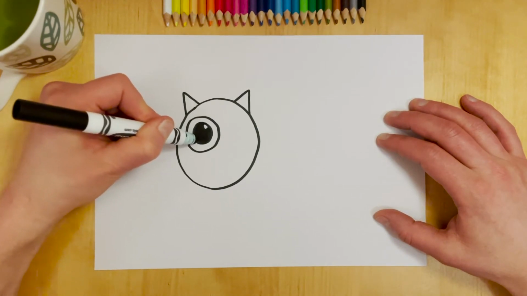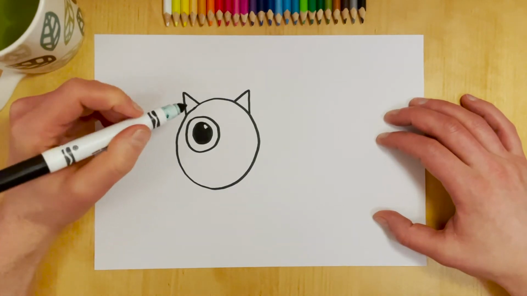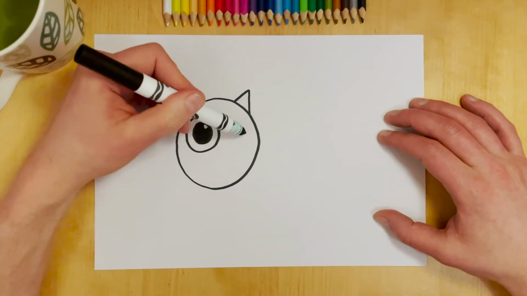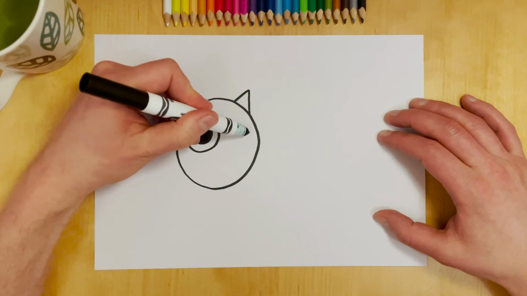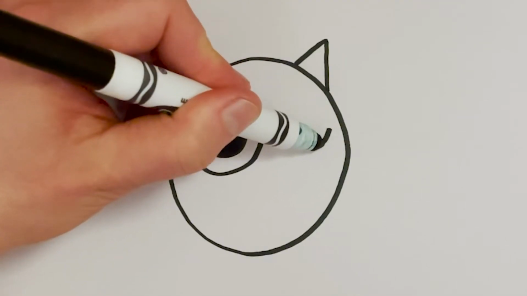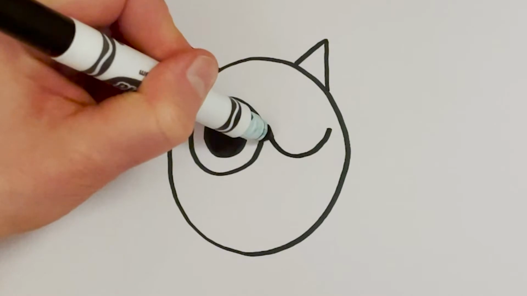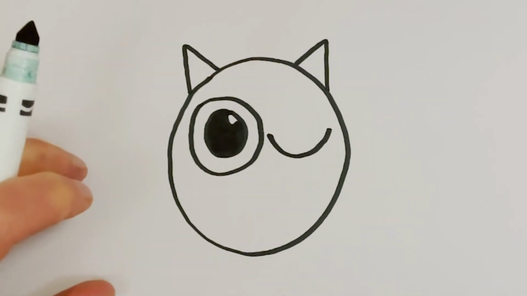Okay. Now we move on to the second eye. This one is important that this one is closed for the cat because we only want one eye on the side of the bird. So we're just gonna draw a curved line here. Maybe he's winking, or maybe he's sleeping and he's just opening one eye to check out what's going on.